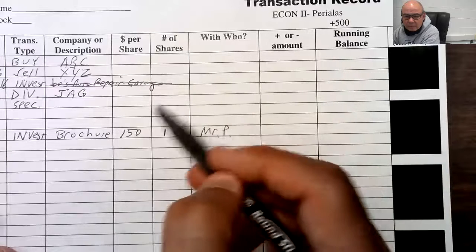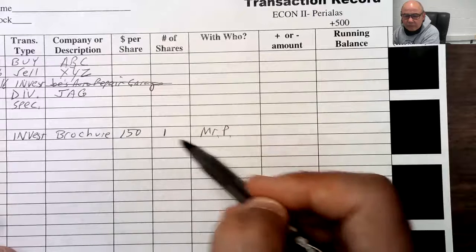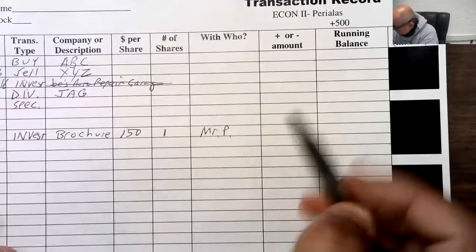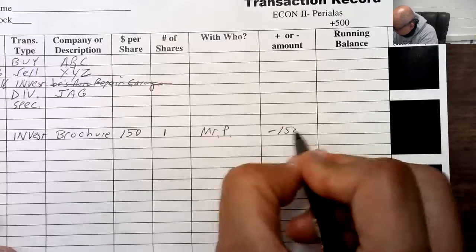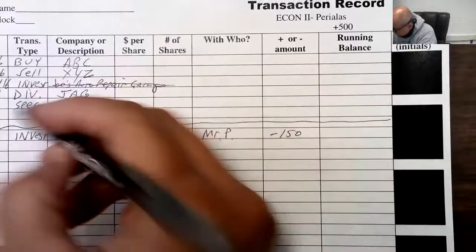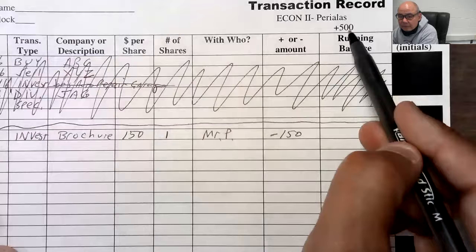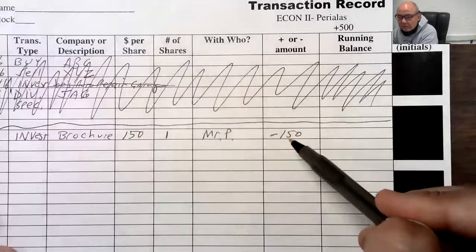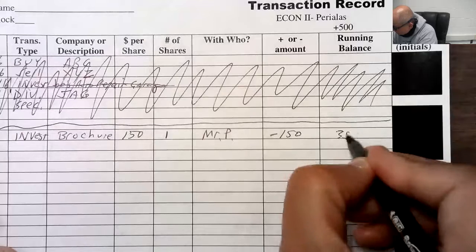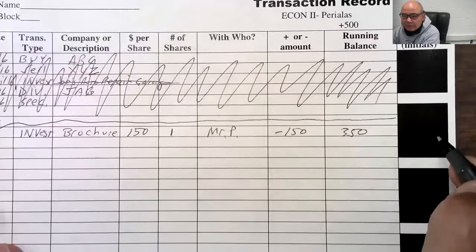Okay, so with this $150 brochure, what that means is you're going to be paying me $150 to do that investment. So what you're going to write here is minus 150. Now, if I were starting fresh, let's erase all this stuff here. All right. So 500 minus 150, my running balance is, you guessed it, $350. If you're not good at doing math in your head, then I would suggest having your calculator available.